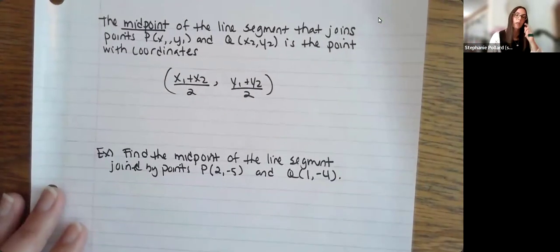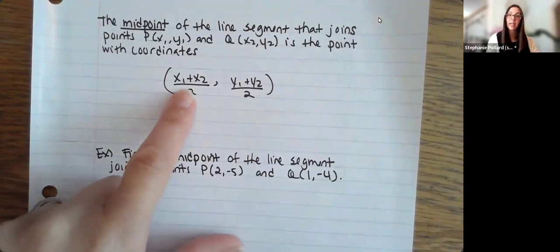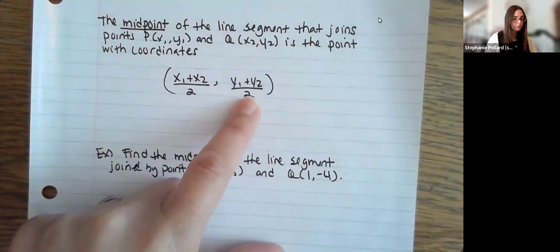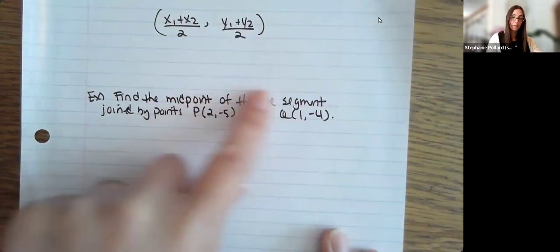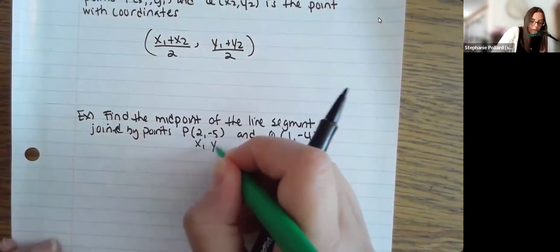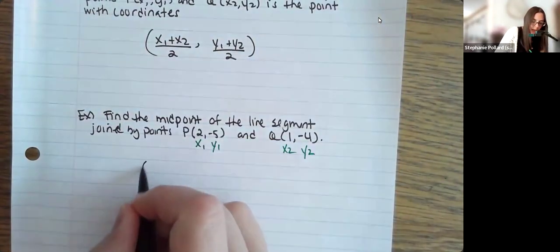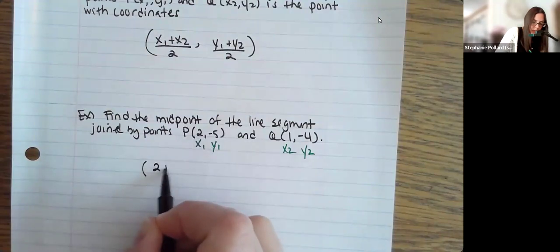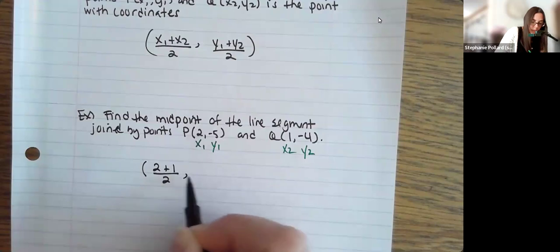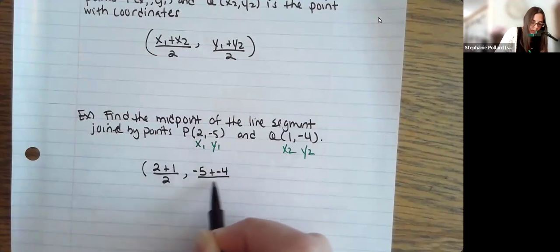Another really important formula as well is the midpoint formula. So if you would like to know the halfway point, basically, of that line segment created by 2 points, then we do the following. We basically average the x values and average the y values. So let's do the same exact pair of points here. Again, I'm going to call this first pair x1, y1, and x2, y2. So then my midpoint would be x1, 2, plus x2, 1, all over 2. y1, -5, plus y2, -4, all over 2.